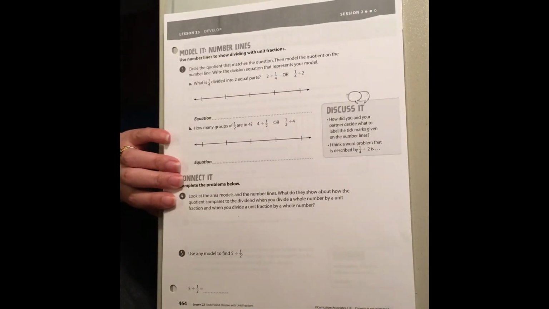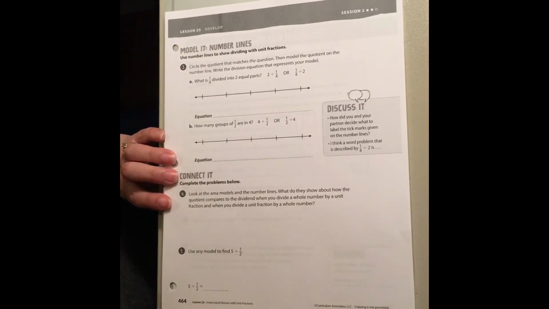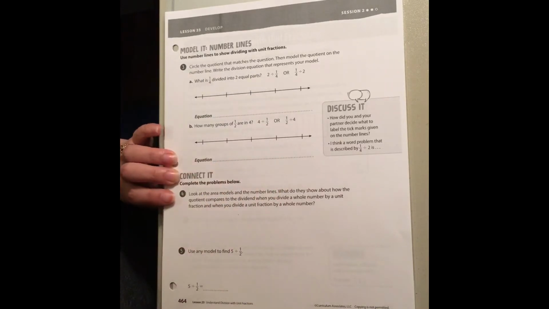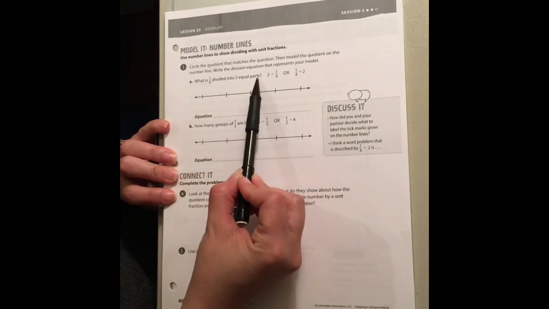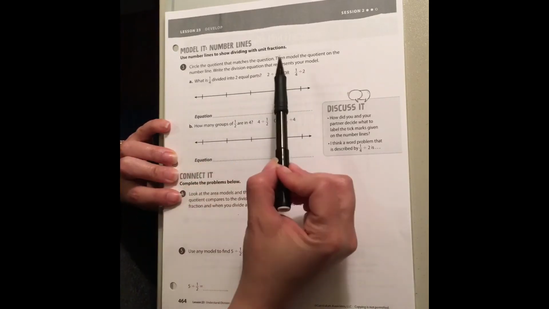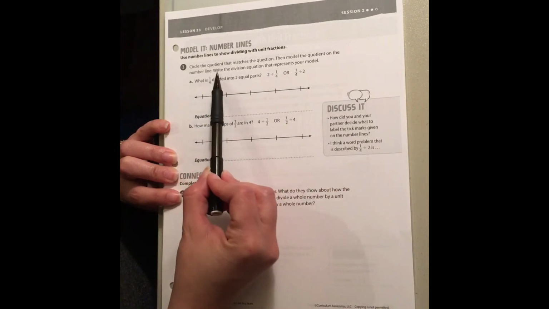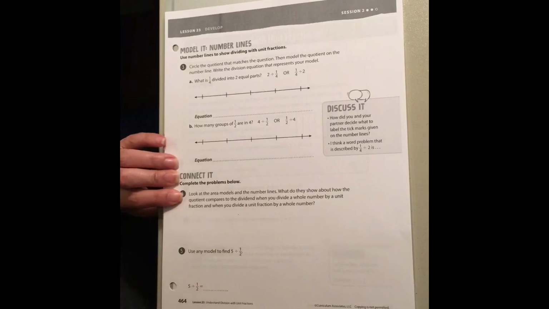Right. Now we are going to model it, but this time with number lines. So this asks us to use number lines to show dividing with unit fractions. We're going to circle the quotient that matches the question. Here's question A, and we're going to look at which one of these matches. Then we're going to model the quotient on the number line. We're going to write a division equation below that represents our model.